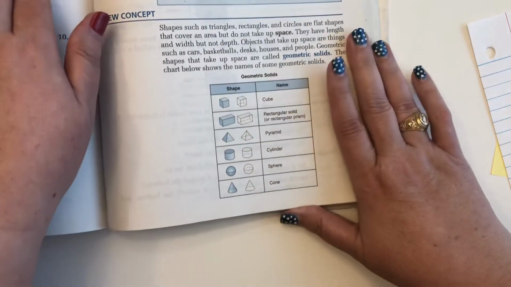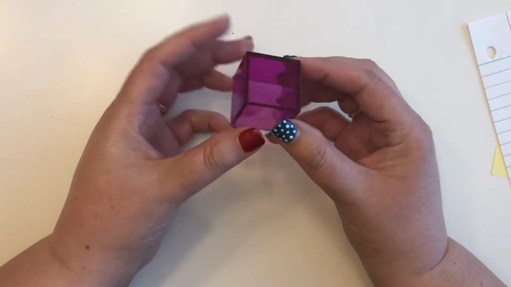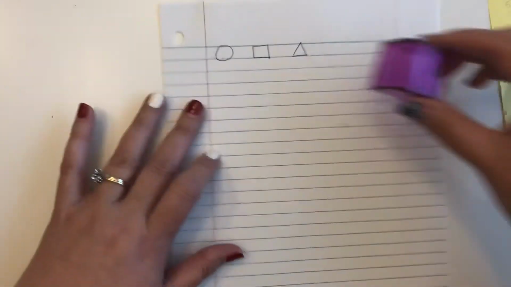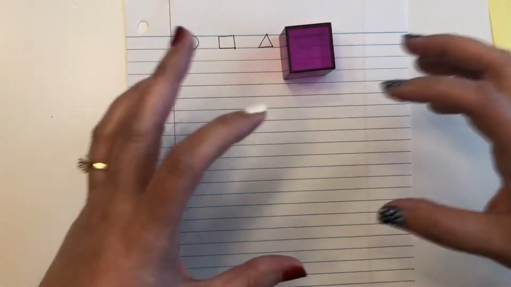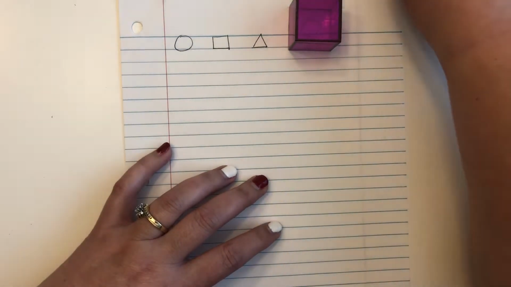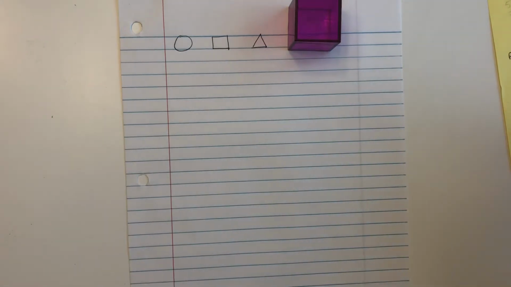I was going to show you some examples. The first solid in that chart, if you're following along, is a cube. As we notice, this cube is not just flat, it comes off my hand, or if I was to put it on my paper, it comes off my paper. It has depth and takes up space, okay? It's not just a flat cube. So that is a cube. And again, that's written in the chart on page 453 if you need to refer back to it.